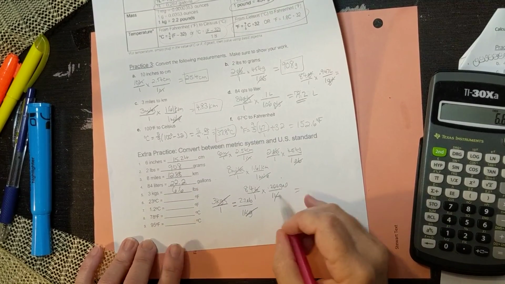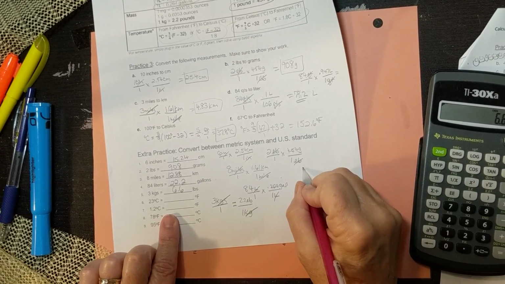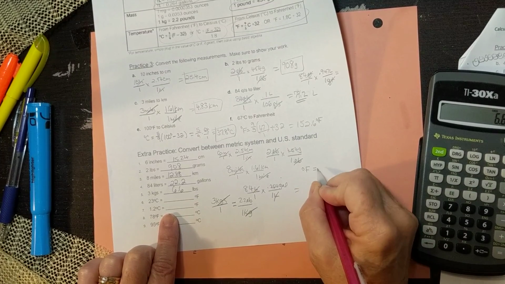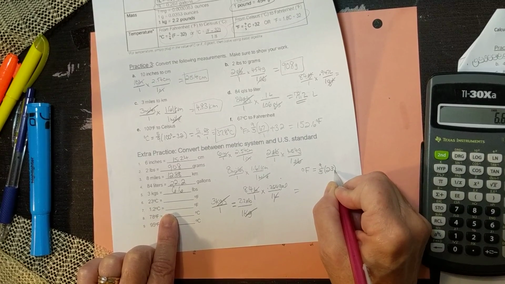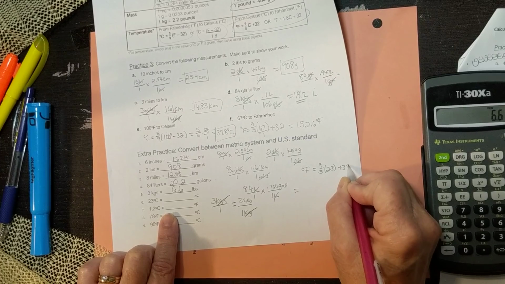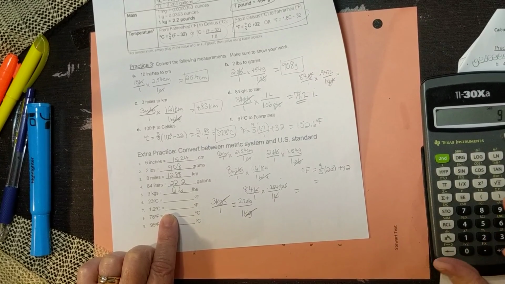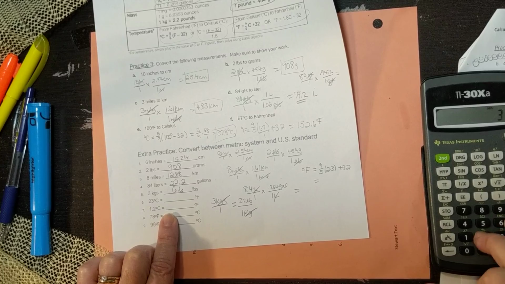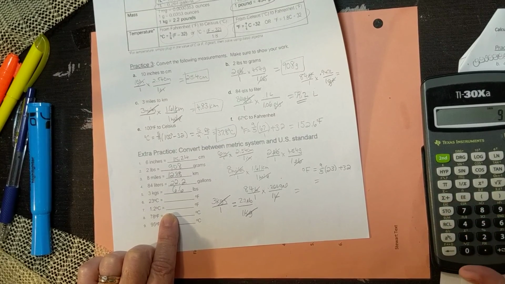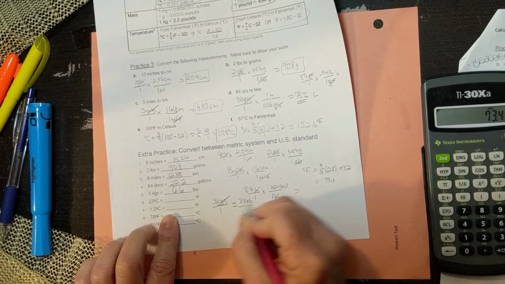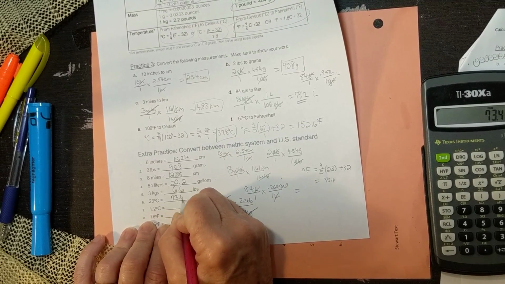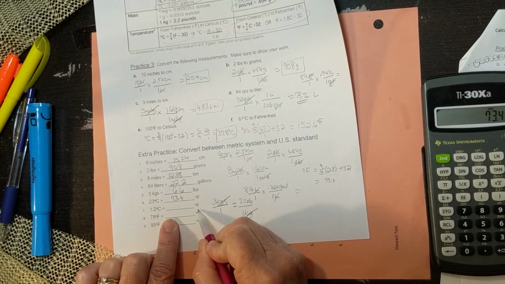23 degrees Celsius. I want to convert it to degrees F. So degree F is equal to 9/5 degree C, which is 23 in this case, plus 32. So that's going to be 9 times 23 divided by 5 plus 32, which is 73.4. I'm going from Celsius to Fahrenheit.